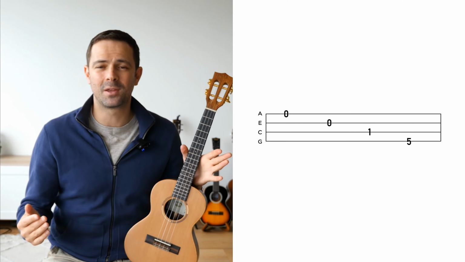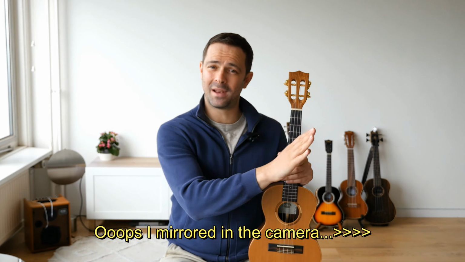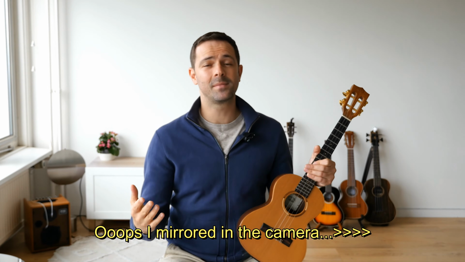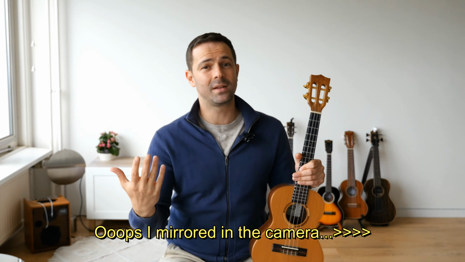So this is pretty much the basics, and this is how you read tabs. It's simply lines which represent strings and numbers on them which represent frets. Now the way to read tabs is from left to right, and sometimes we have multiple strings that we need to pluck, multiple notes. So in the following example, you need to pluck 2 strings at the same time.